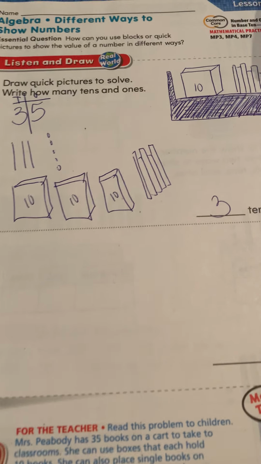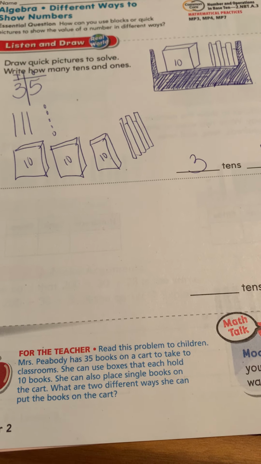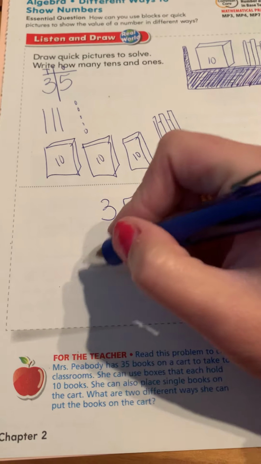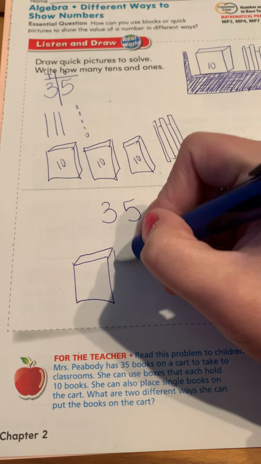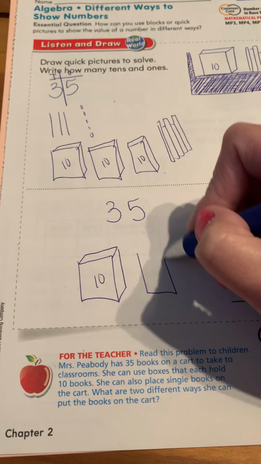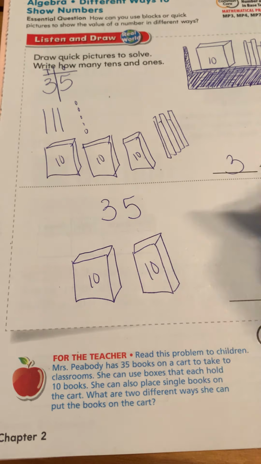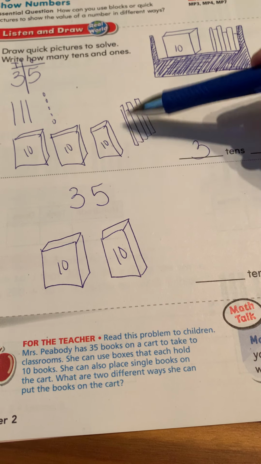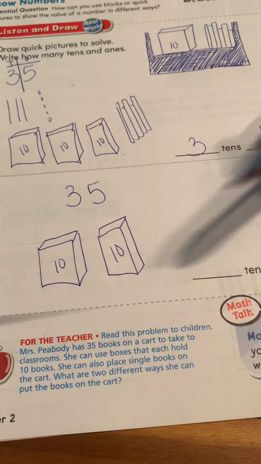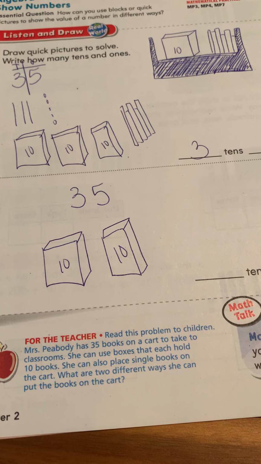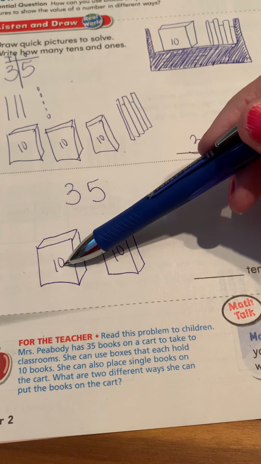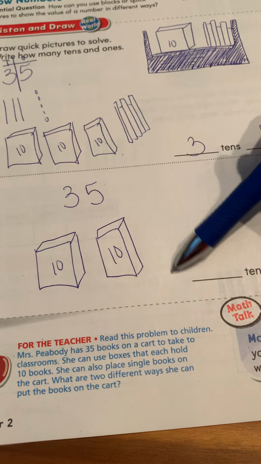But let's pretend that she only has 2 boxes. She still has to get to 35, but let's pretend she only has 2 boxes available. So here's a box of 10 and here's a box of 10. That's all she has. Maybe the third box broke. The box broke. The books were too heavy. She only has 2 boxes now. Can she still put the books on the shelf? She can, but now she has to put 10, 20, and then how many books will be left over that are just going to be standing on the shelf?